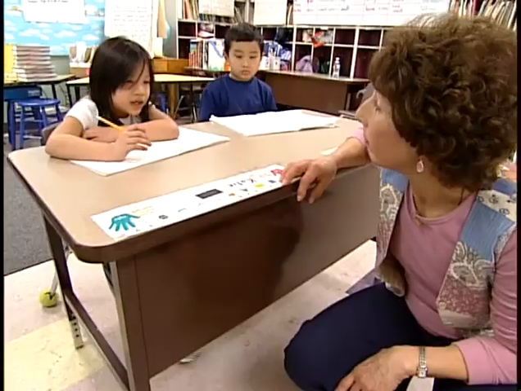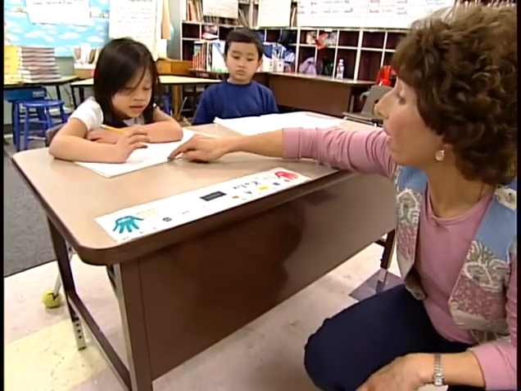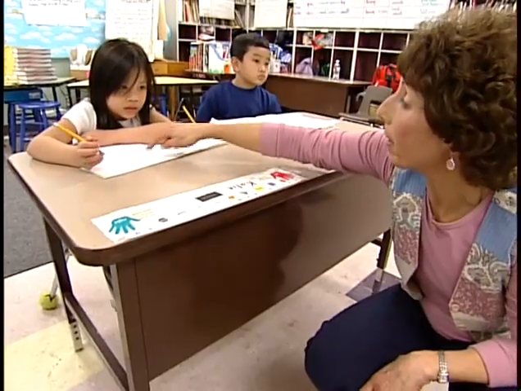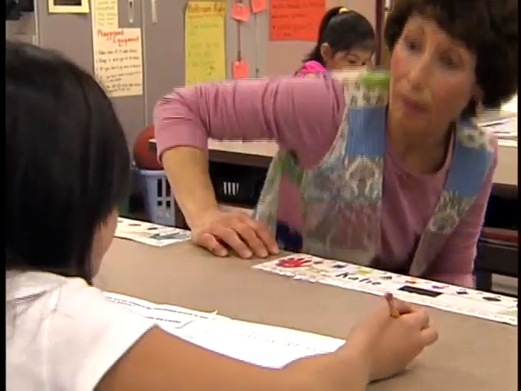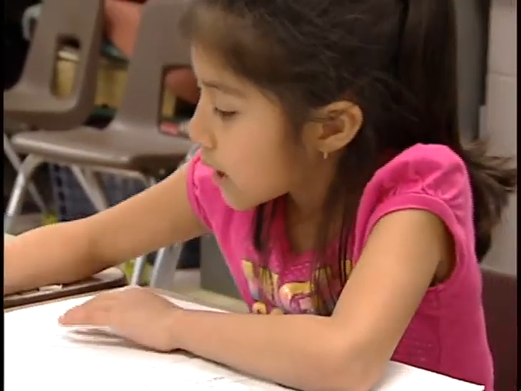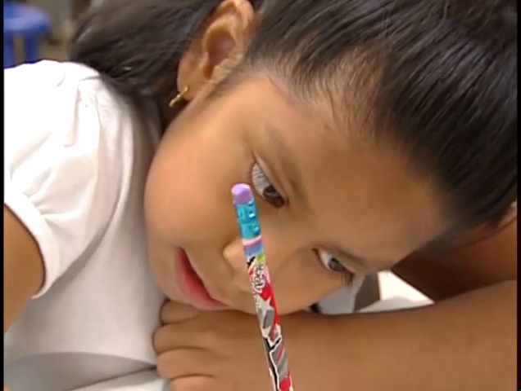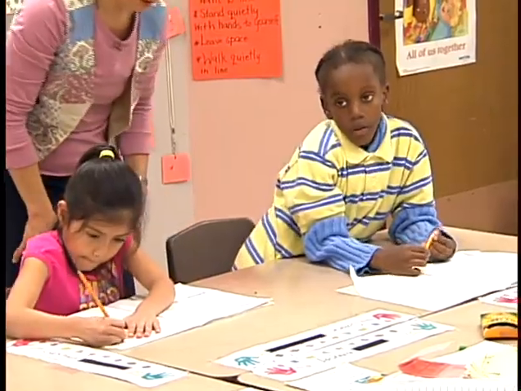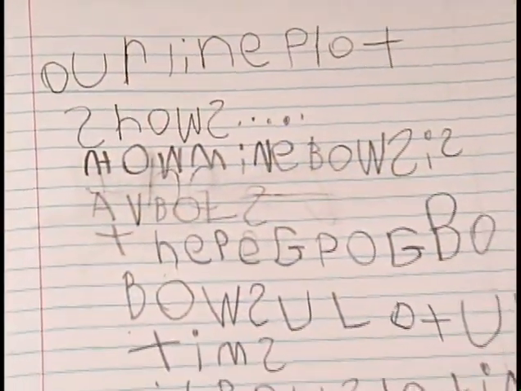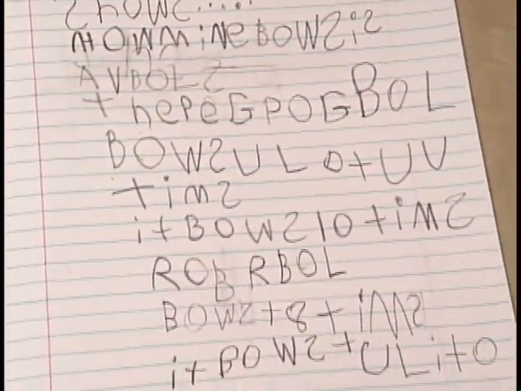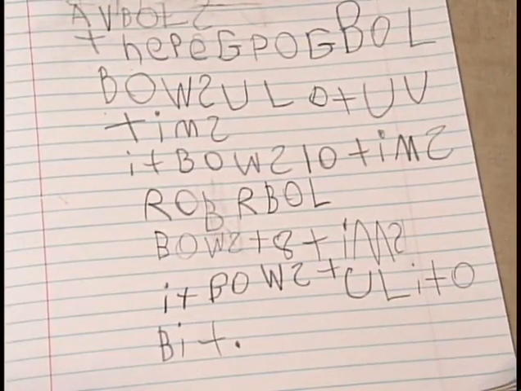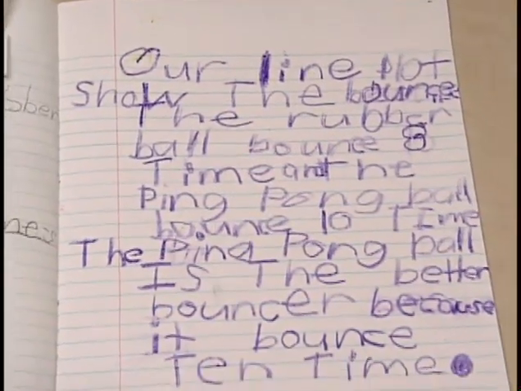Do you mean how many times it bounced? Okay, so you could say our line. My observation is that as the year goes on, they don't want to stick to that frame. They want to just start writing on their own. And so they try really hard, and I think they do take a lot of pride in it. There you go. I don't let inaccurate spelling get in the way, and I try not to let them stop from writing. There's no reason why they can't get their ideas down on paper with the support that we give them.